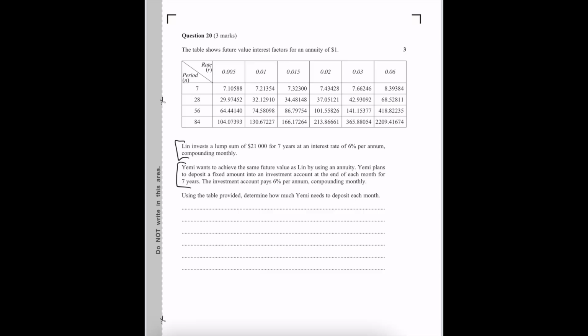So the first thing is, we know that Yemi wants to get the same future value as Lynn. So what is Lynn's future value? This is just going to be a simple compound interest formula. We take the principal, 21,000, times 1 plus the interest rate. Now the interest rate is 6% divided by 12 because this is compounded monthly and the 6% is per annum.